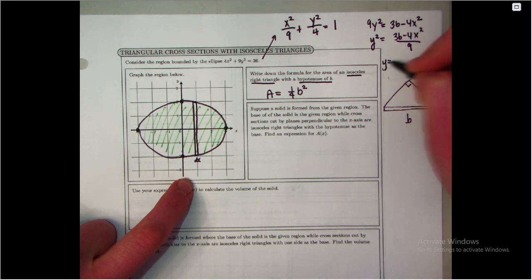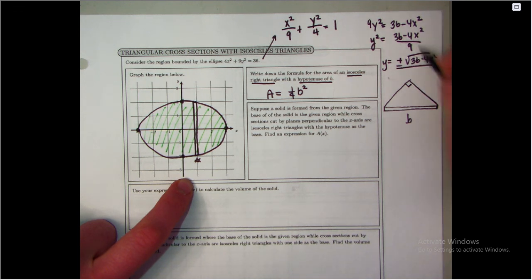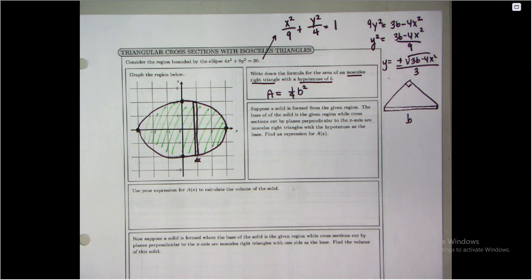And y is equal to plus or minus the square root of 9, which is 3. So plus or minus is actually giving us two separate equations. It turns out, and let me see if I have enough colors here, I wish I had some highlighters.